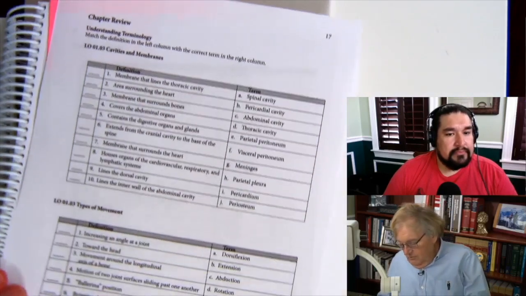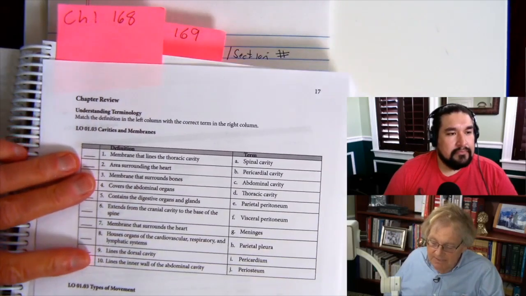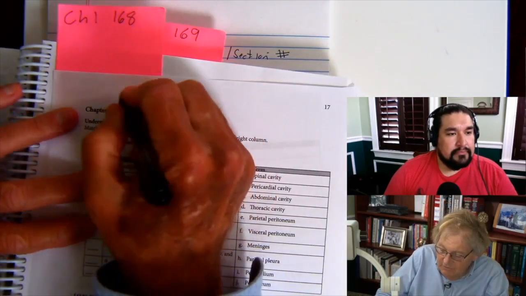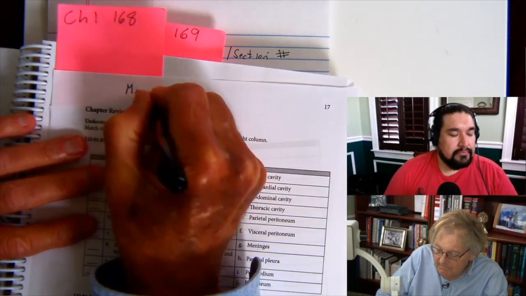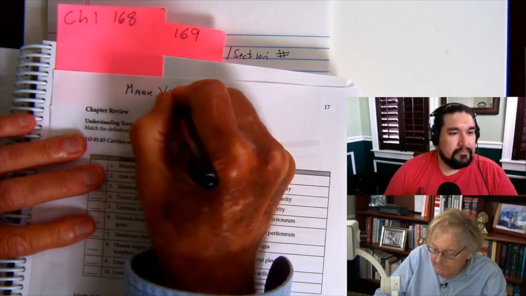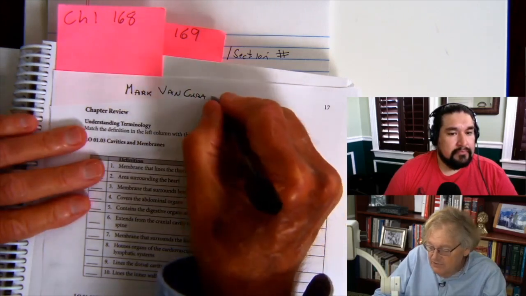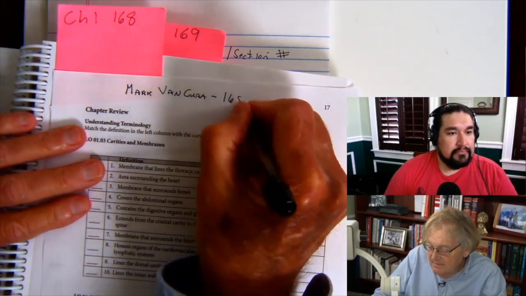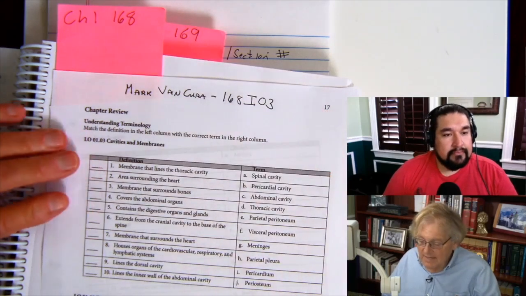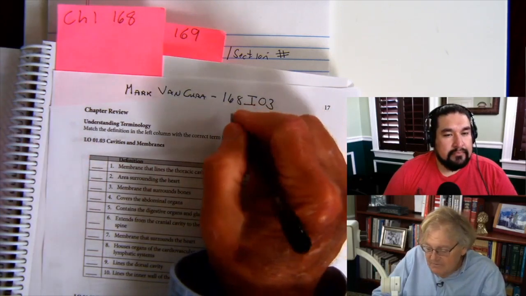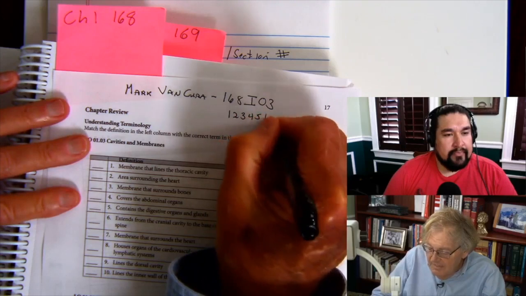What you're going to do with this chapter review, on each page, is print your name. So I'm just going to write my name down here. I'm just going to say Mark Van Cura. And I'm going to say that I'm in section 168 I03. And then you're going to put your student ID, and I'm just going to put any number, 1, 2, 3, 4, 5, 6 as a student ID number.